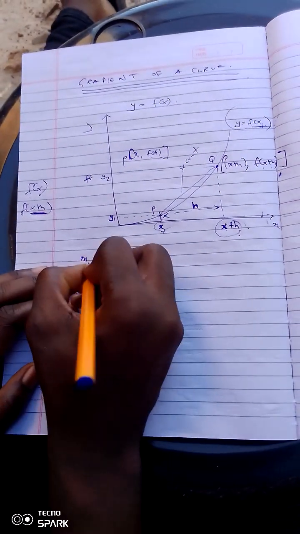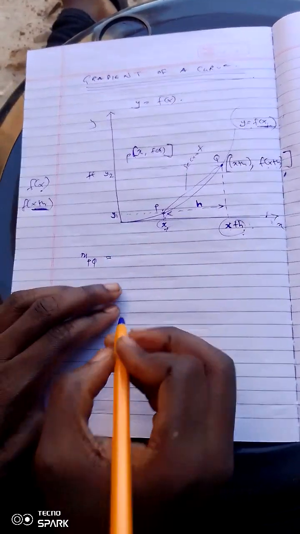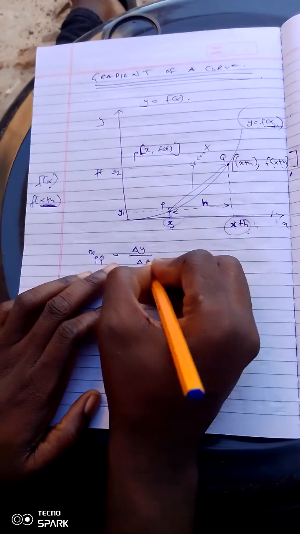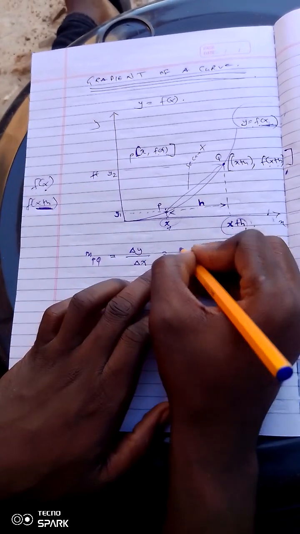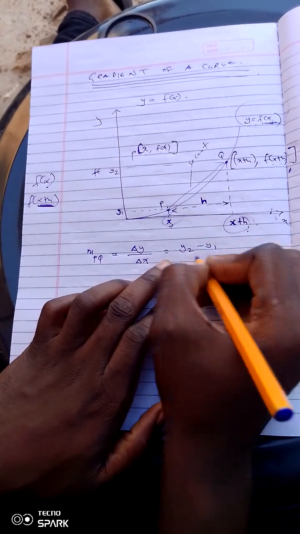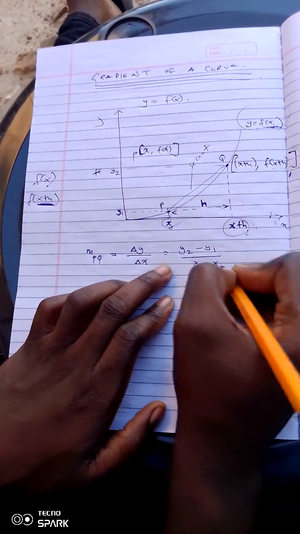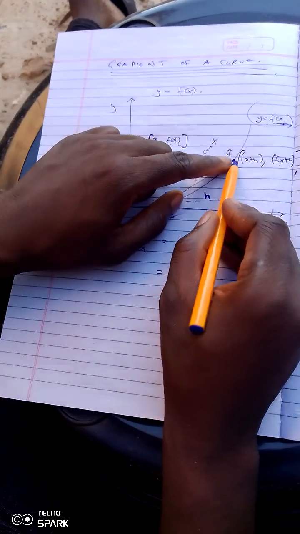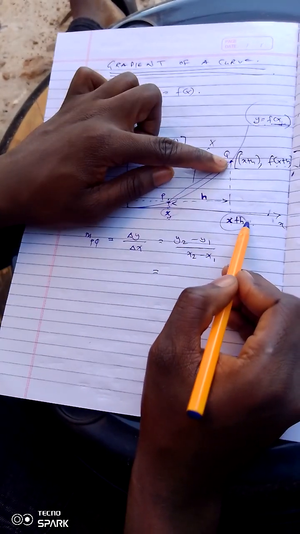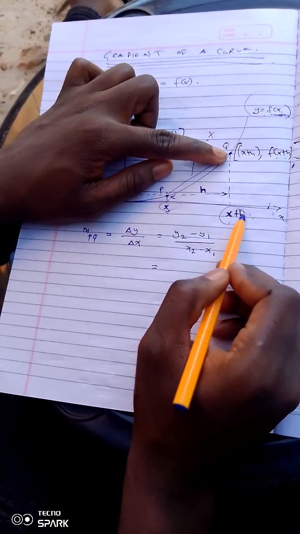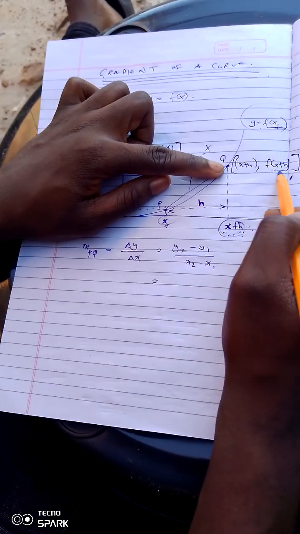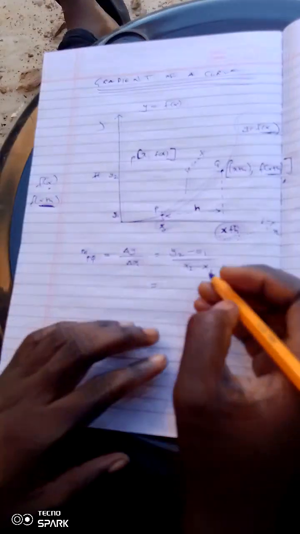So the gradient of the secant line PQ is equal to change in y over change in x. And change in y, that is y2 minus y1 over x2 minus x1. Okay, now take note, my y2 here is the output when the input is x plus h. So the input here is x plus h, my output is f of x plus h.